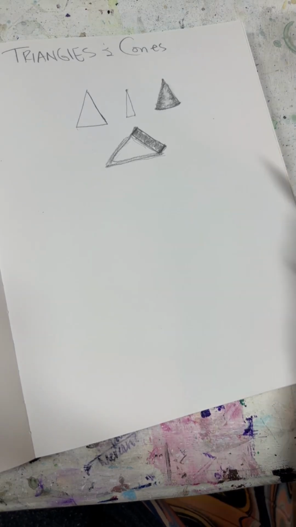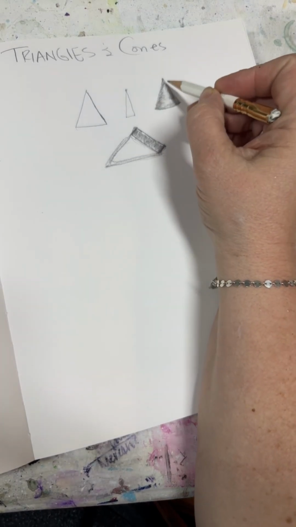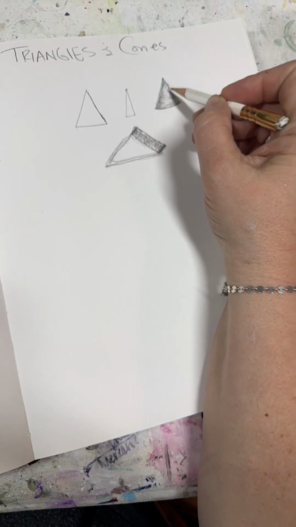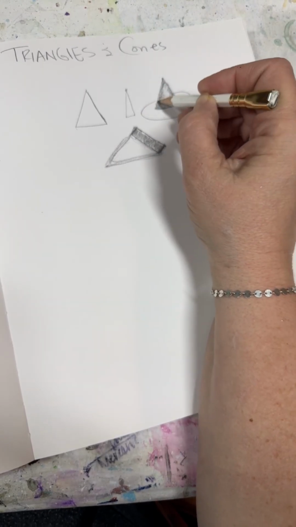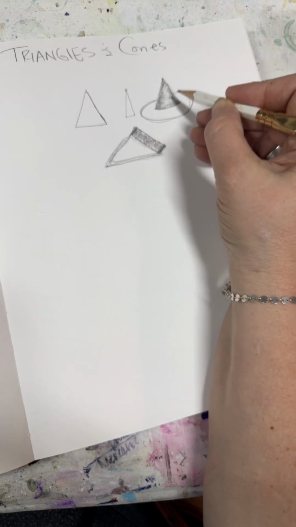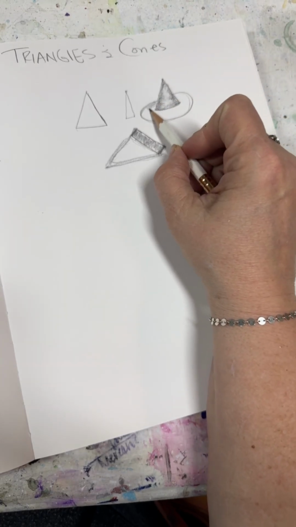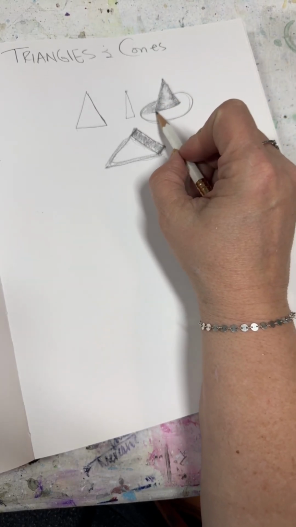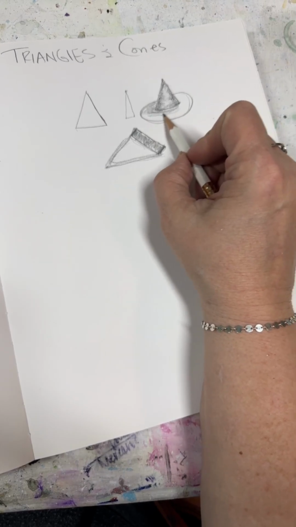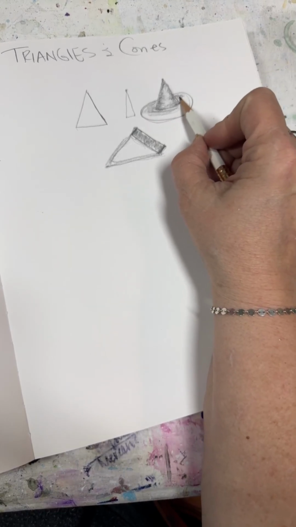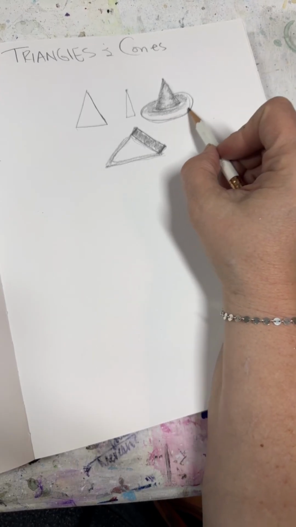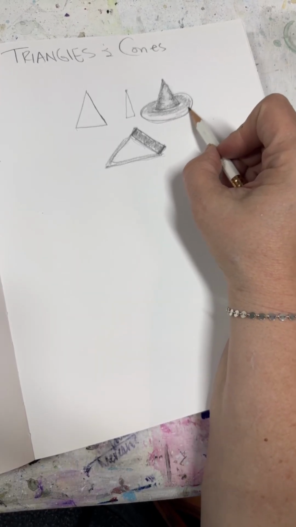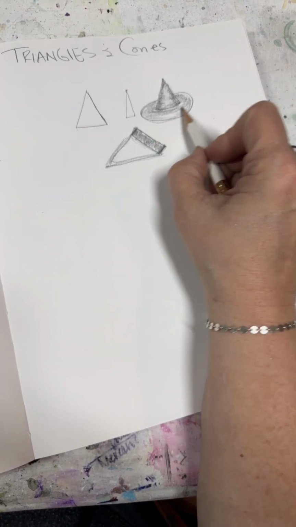Okay, so there are cones in construction. There are cones in hats. Looks like a witch's hat now. How would we shade the witch's hat? Just like we'd shade anything else. You're always going to want to follow the contour.